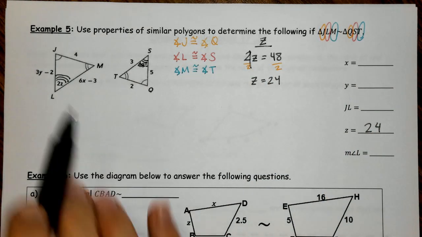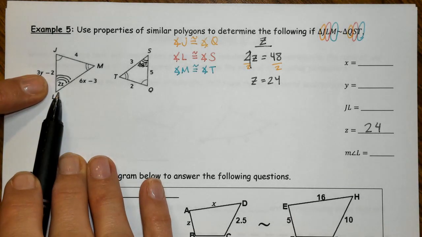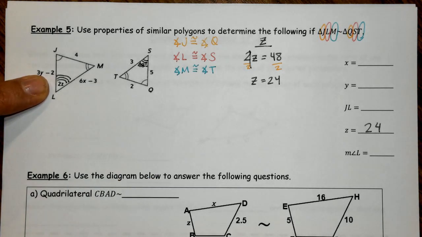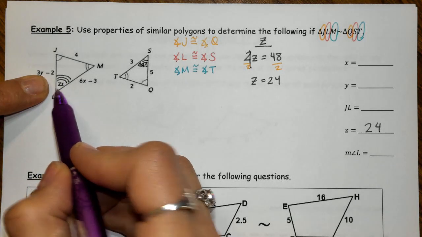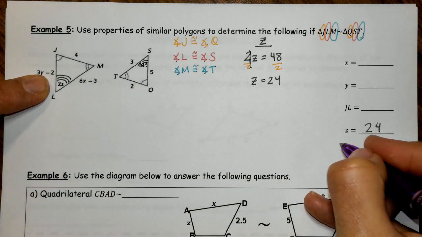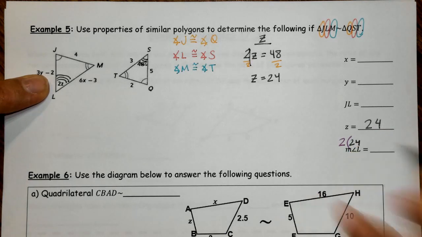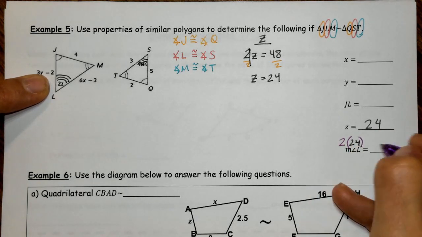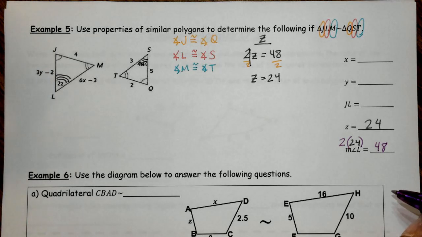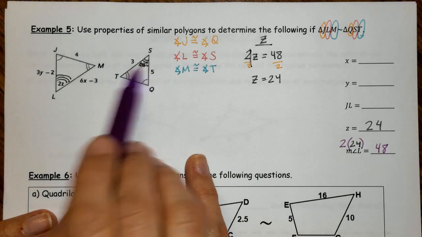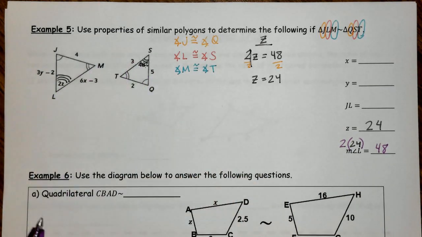Now, the measurement of angle L we can go ahead and find as well. The measurement of angle L, all we need to do is plug Z in now that we have Z. So we have 2 times 24, 48, or we know that it's congruent to S, bam, it's right there.